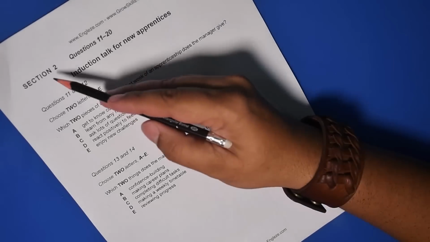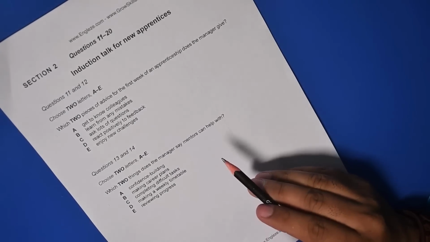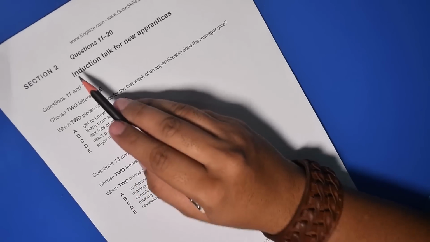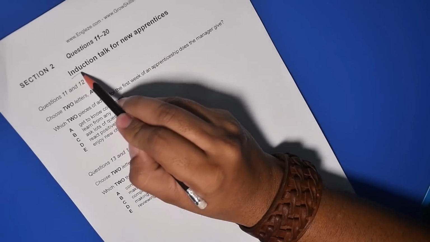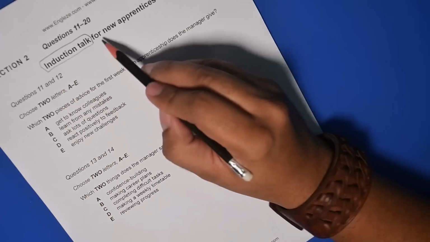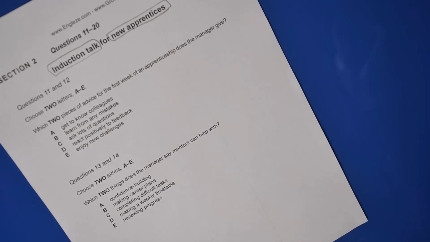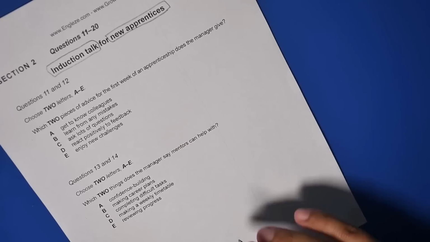Let's make a start. Okay guys, so this is section 2, and in section 2 these are the first 4 questions. As I told you before, you got to select 2 options. The first thing is here, induction talk for new apprentices. Induction talk means it's a sort of tutorial, right? For apprentices, you can say the new trainees. So you can imagine that there are some new trainees, and for them they are having a sort of orientation.